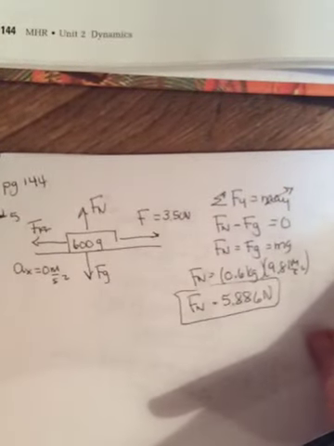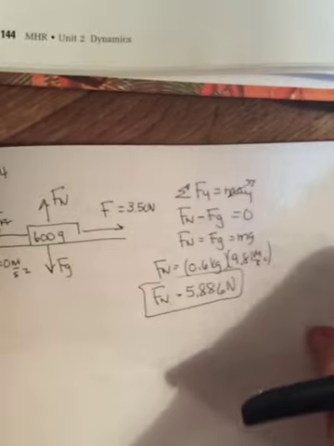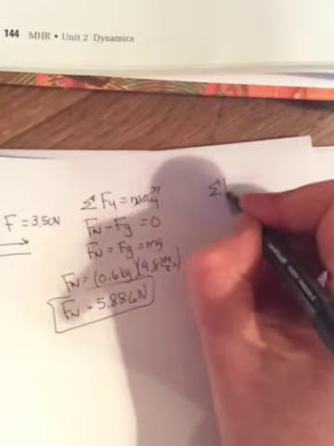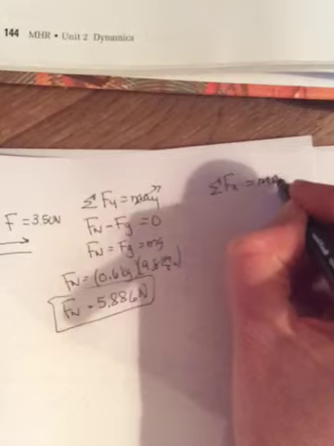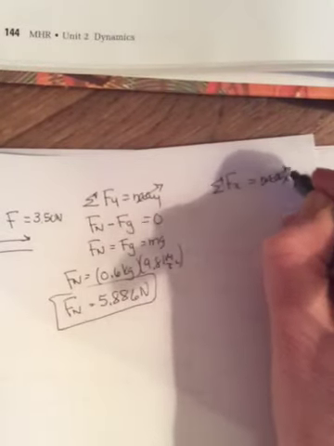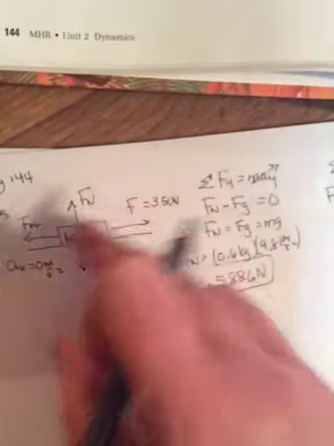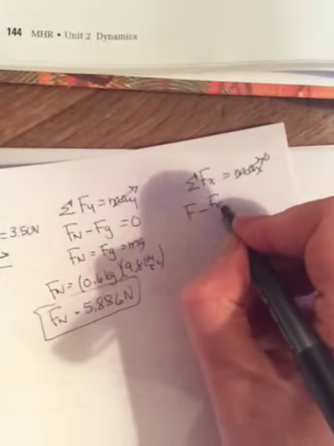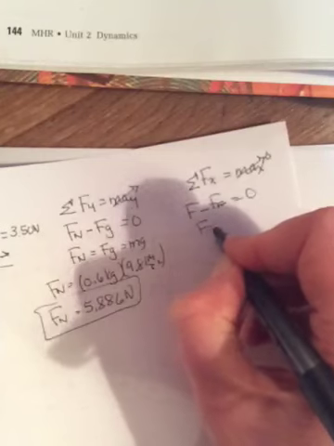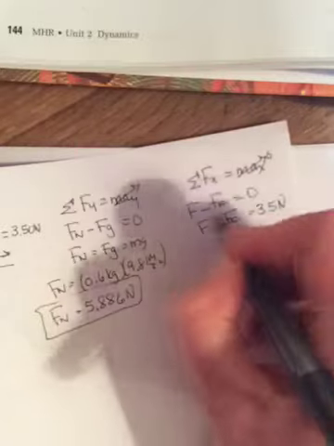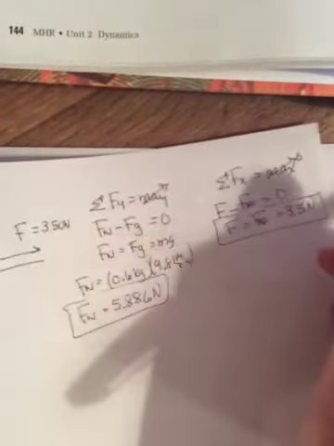Part B says calculate the force of friction and the coefficient of friction. So to get the force of friction, we can do the sum of the forces in the x direction. The question said he pushes it at constant speed, so that means a_x is 0. In the x direction, we have F going one way and friction going the other. So it's going to be F minus friction equals 0. So F is going to equal friction, and the question told us F was 3.5 newtons. So that means friction is 3.5 newtons.